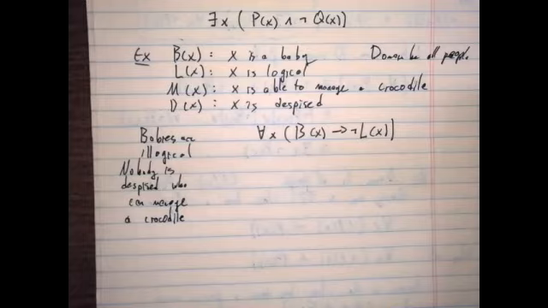How would I translate this into propositional variables? It's written kind of backwards, but what this is really saying is that if you can manage a crocodile, then what? So would we use here the negation of there exists despised?